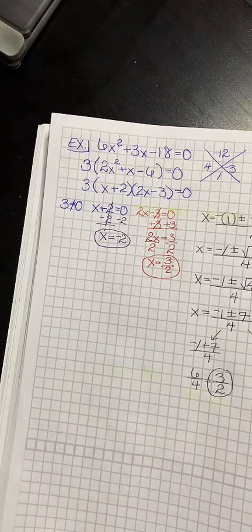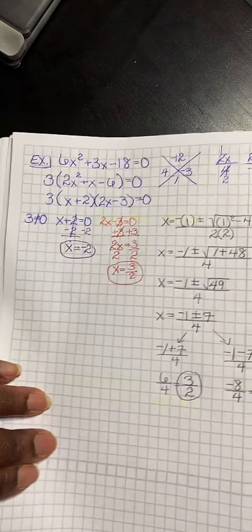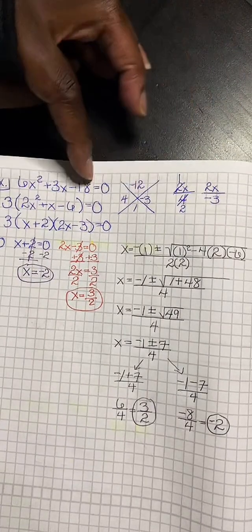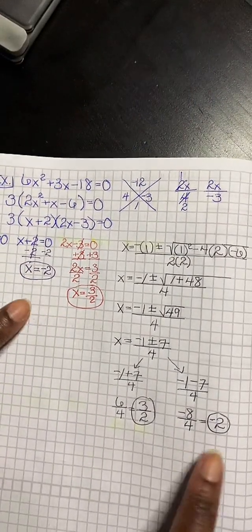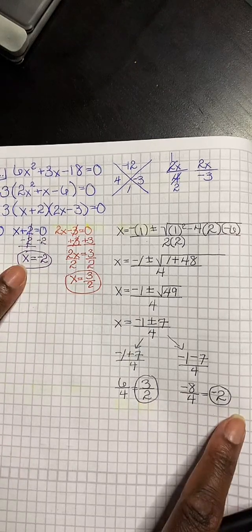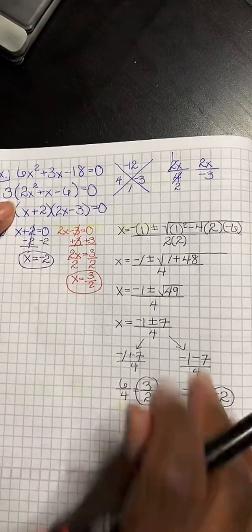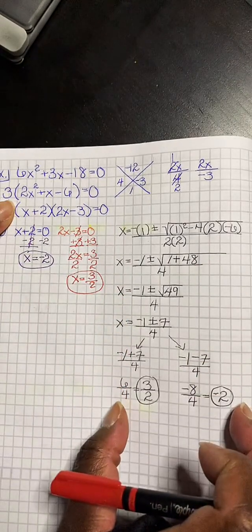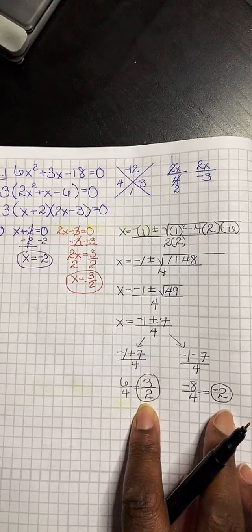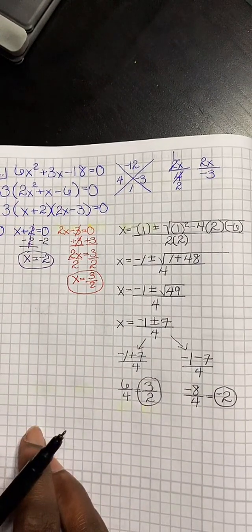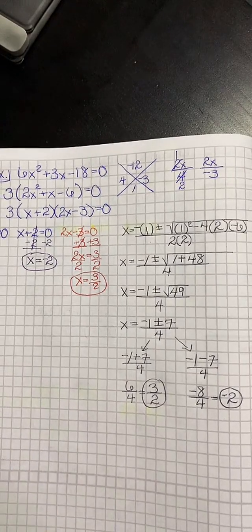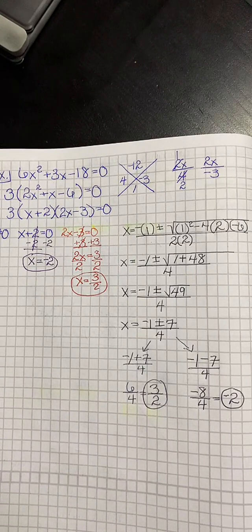Okay. All right. So when you look at it, there's just 2 ways. You have either the AC method, which came here, but we get the same exact answers. Okay? So either you can do it all in the quadratic formula and find out what your x values are, where your graph is going to cross the x-axis, or you can do the AC method. Okay? You can do the AC method.